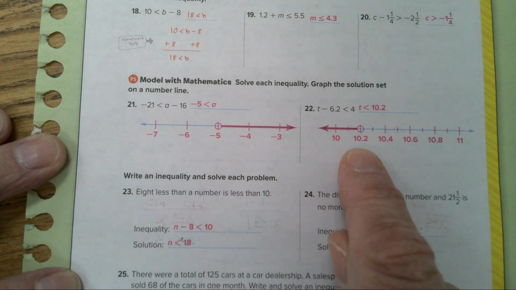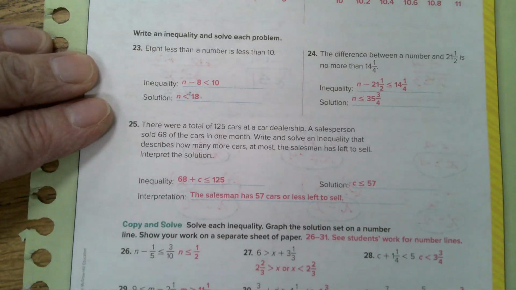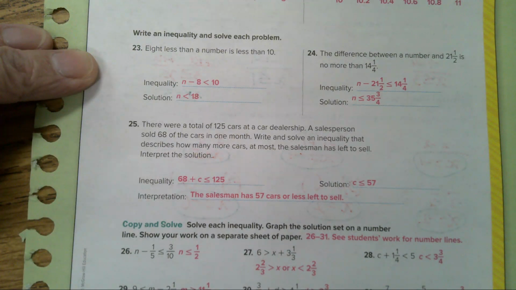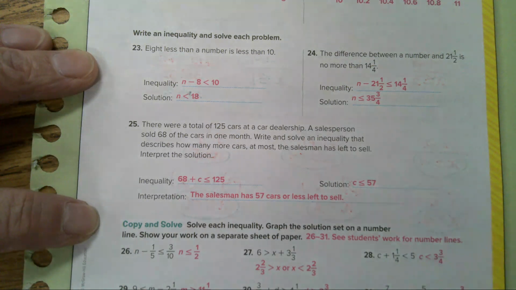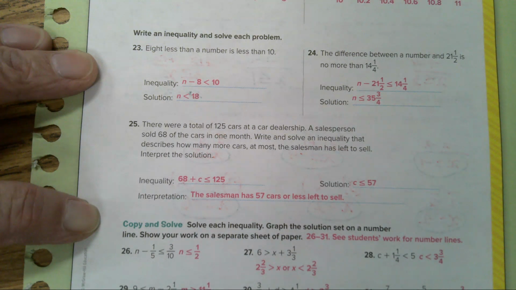Open circle on 10.2, going to the left. And 23, you'll have N minus 8 is less than 10. The solution is N is less than 18. In this one, N minus 21 and a half is less than or equal to 14 1/4. N is less than or equal to 35 3/4, or if you kept it as a decimal, you'd have 0.75.